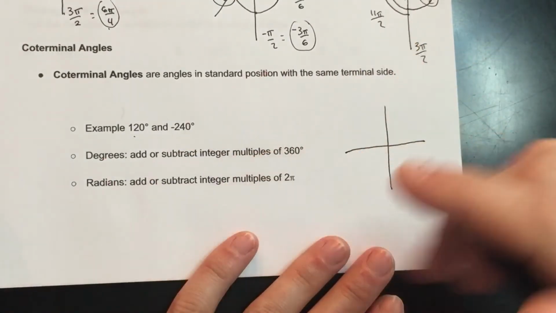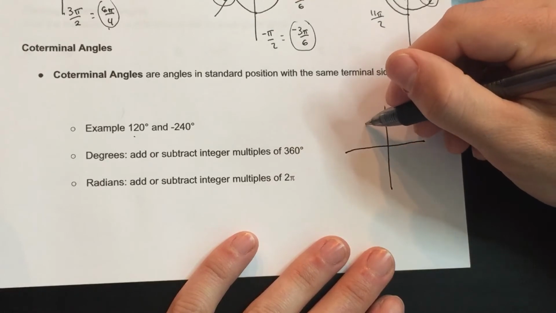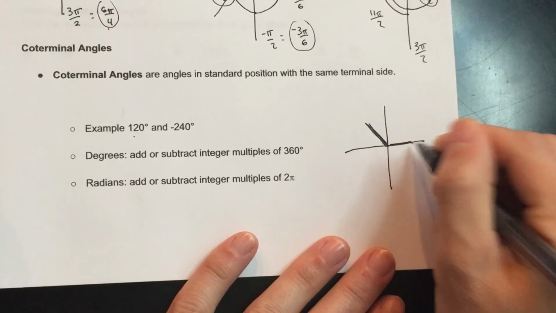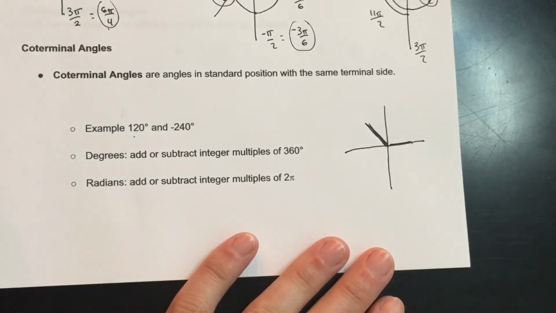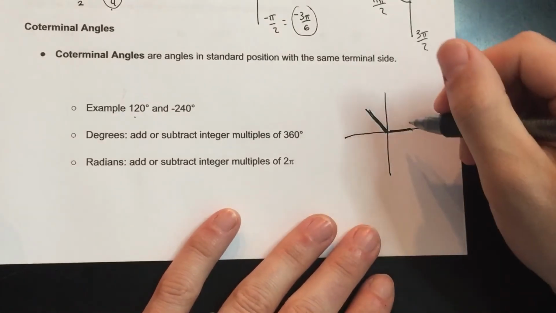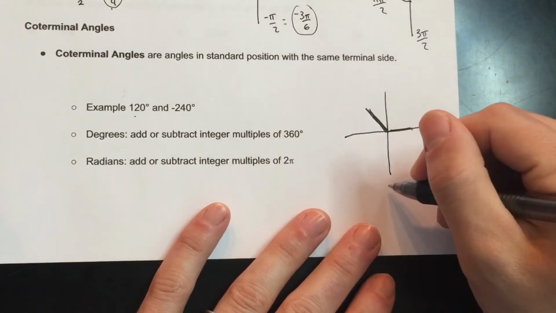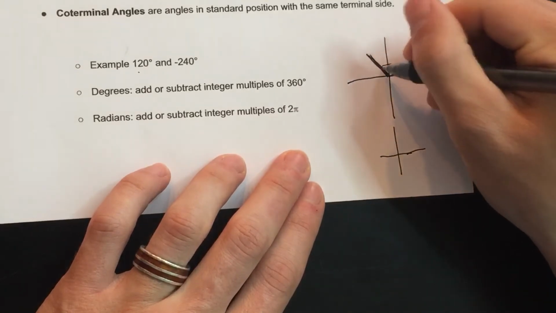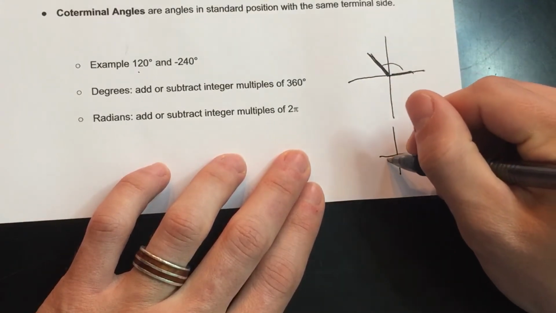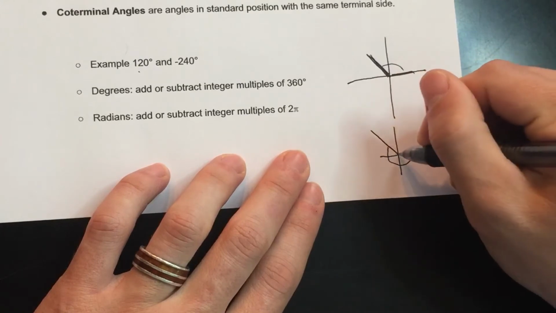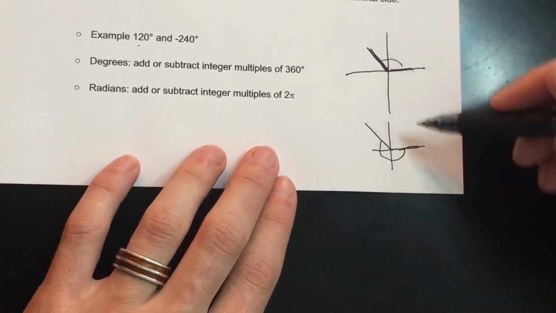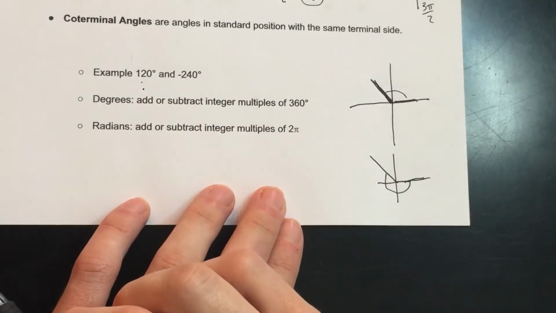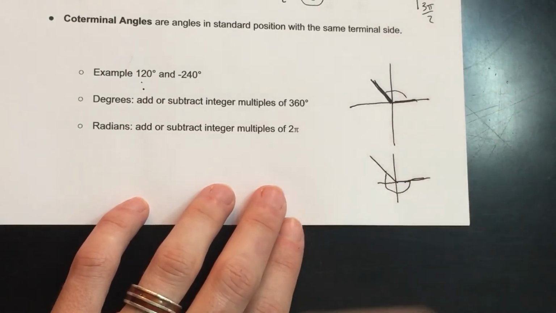Alright, I won't do this one as exact, but a 120 degree angle looks about like this. That's about 120 degrees. Negative 240 is, so I'll draw it below it. Negative 240 is the same angle. Notice these two angles are exactly the same. They're just represented slightly differently, 120, negative 240. But they would have the same terminal side.